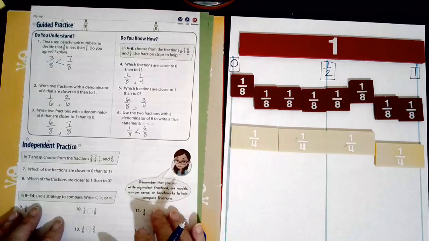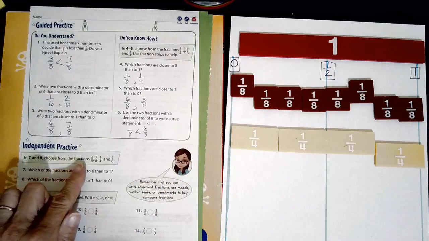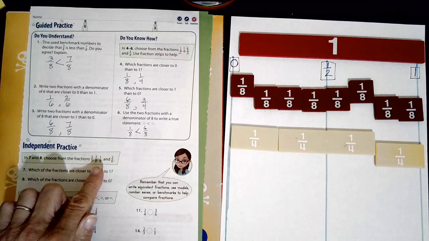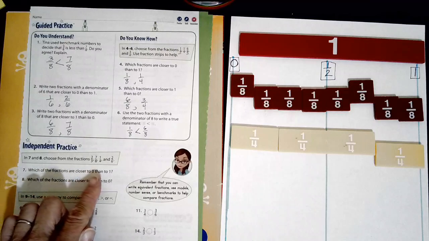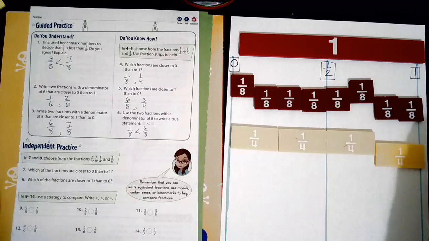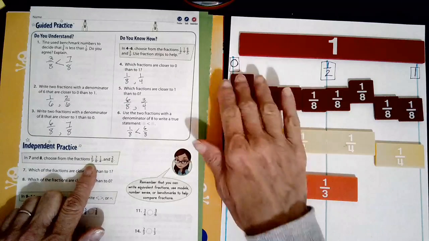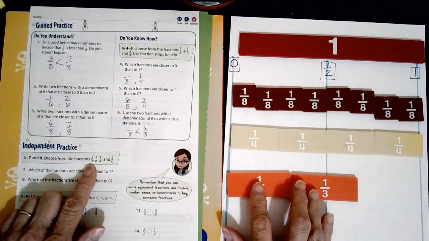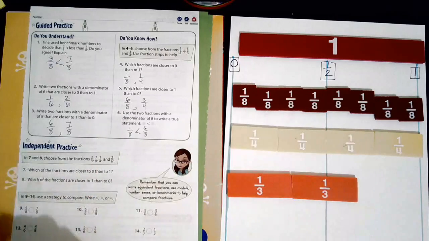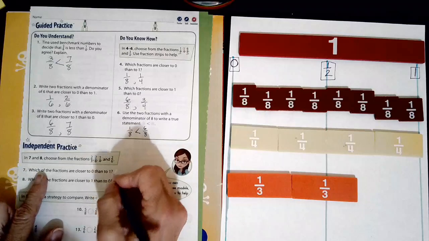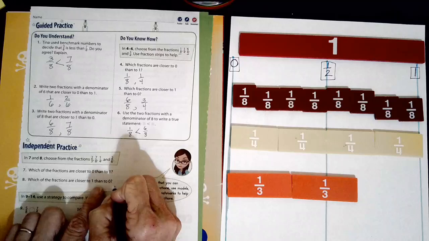So on our independent practice, let's look at number 7. For 7 and 8, choose the fractions 2/3, 7/8, 1/4, and 2/6. Which of the fractions are closer to 0 than to 1? So I'm going to bring over my 2/3. 1, 2. When I look at my 2/3, I can see that it is definitely closer to 1 than 0. So I'm going to write closer to 1 than 0.